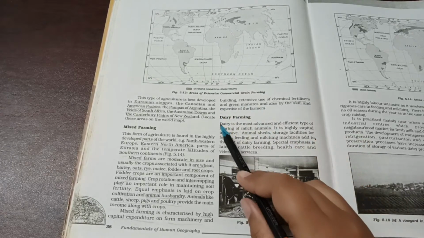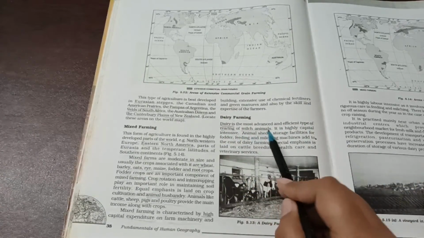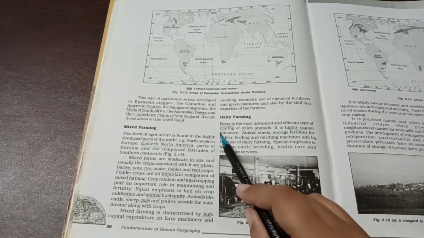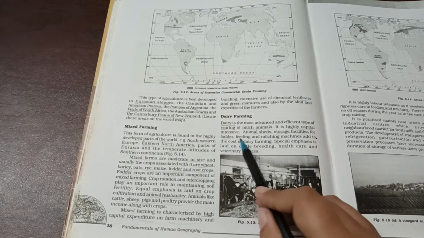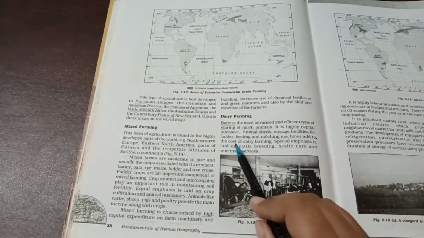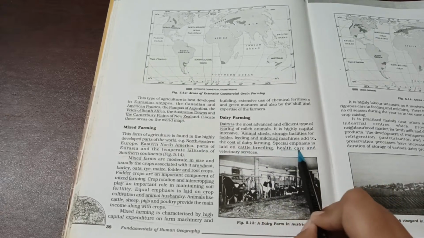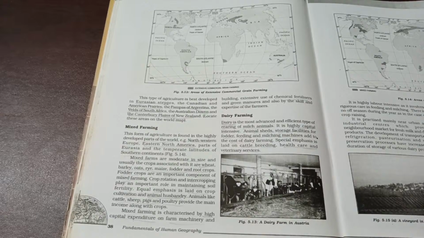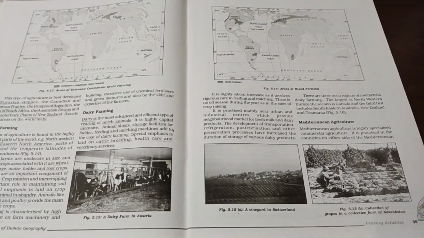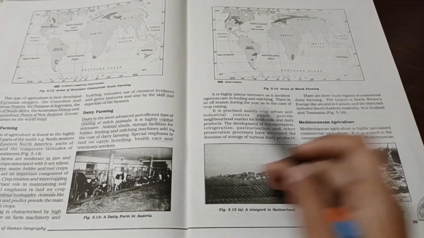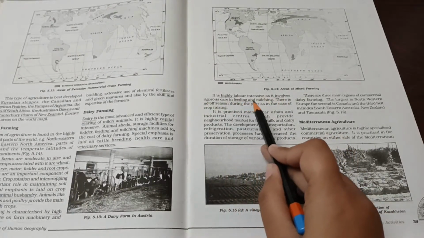Dairy farming. Dairy is the most advanced and efficient type of rearing of milch animals. It is highly capital intensive. Animal sheds, storage facilities for fodder, feeding and milking machines add to the cost of dairy farming. Special emphasis is laid on cattle breeding, health care, and veterinary services. It is highly labor intensive as it involves rigorous care in feeding and milking.